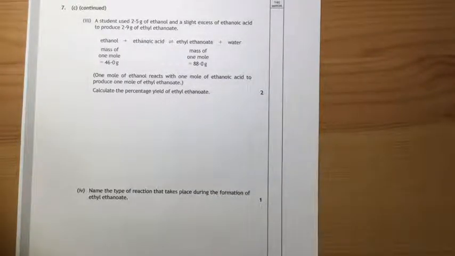A student used 2.5 grams of ethanol and a slight excess of ethanoic acid to produce 2.9 grams of ethyl ethanoate. Calculate the percentage yield of the ethyl ethanoate.